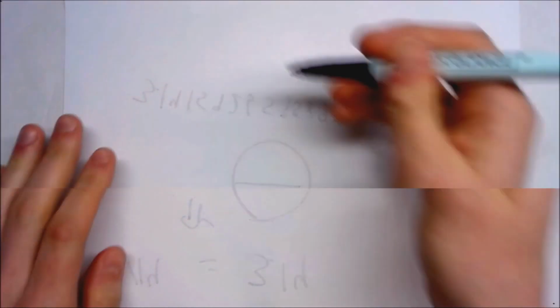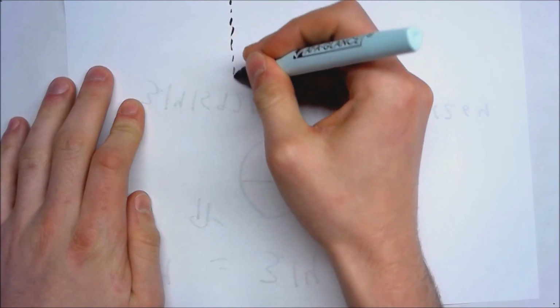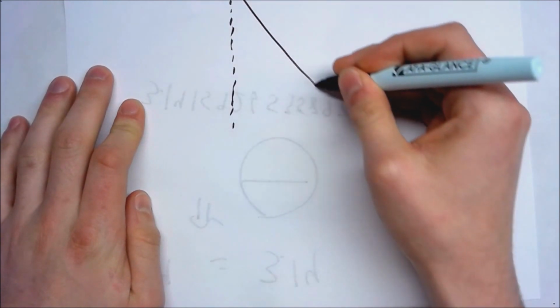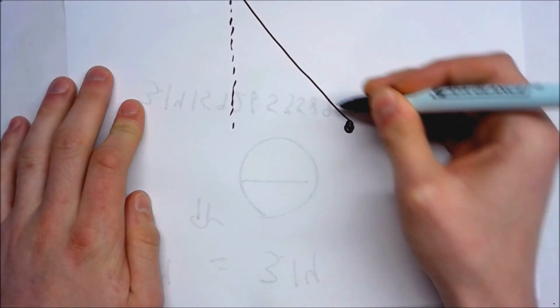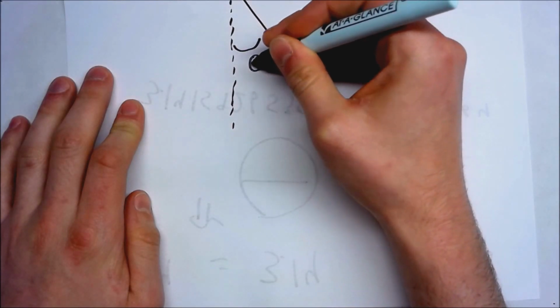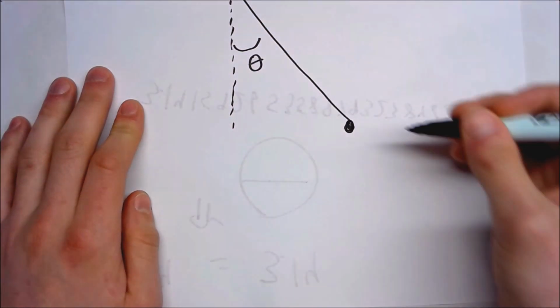So let's try to draw out this pendulum. First, we have our rod. Now we have our wire, which is going to be connected to a mass. Now, the angle here we're going to be calling theta.